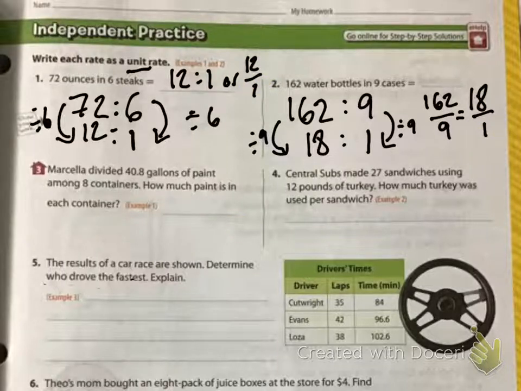So, let's look at another one. Here, Central Sub made 27 sandwiches using 12 pounds of turkey. How much turkey was used per sandwich? So now here's a different way. We've got 27 to 12. But which one do we put the 1 under? Which one do we put the 1 under, Lily? The 12? Does anybody else have a different idea? Tyson? I mean, that's the only other idea there is, so yes.